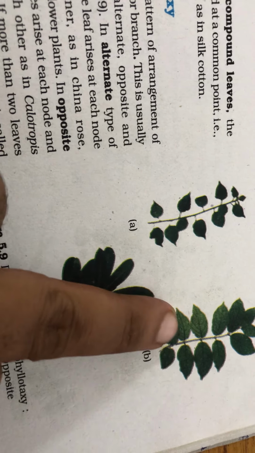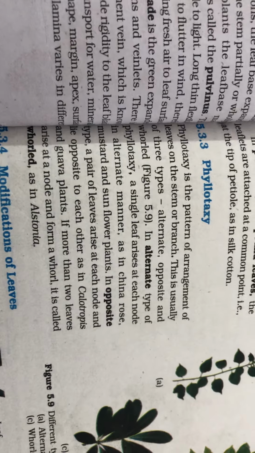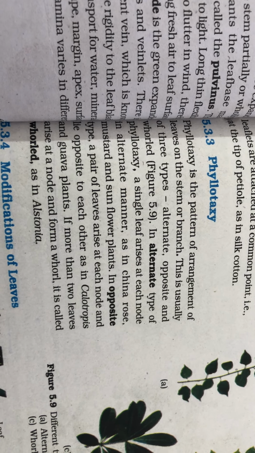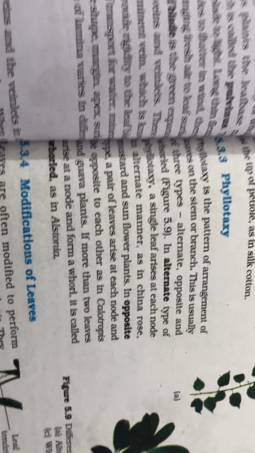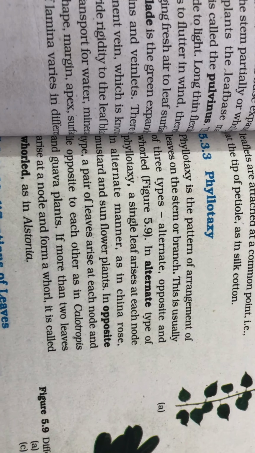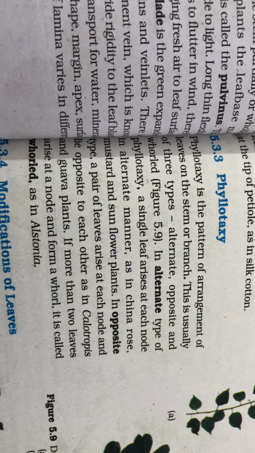Opposite, exactly opposite to each other, and whorl. So what is called phyllotaxy? Phyllotaxy is the pattern of the arrangement of the leaves on the stem or branch. Remember this is the definition of phyllotaxy. Phyllotaxy is called the pattern of arrangement of the leaves on the stem or the branch. This is usually of three types: alternate, opposite and whorl.